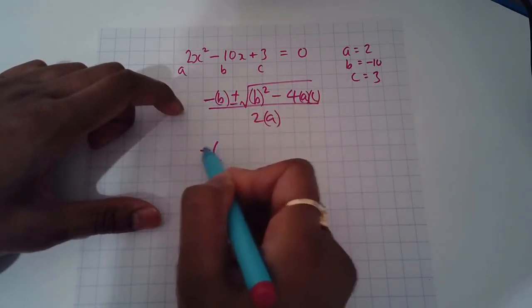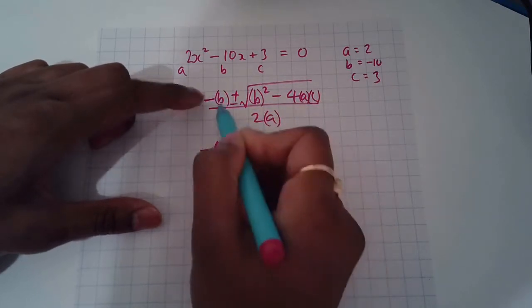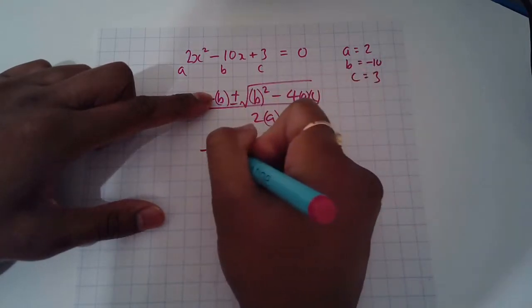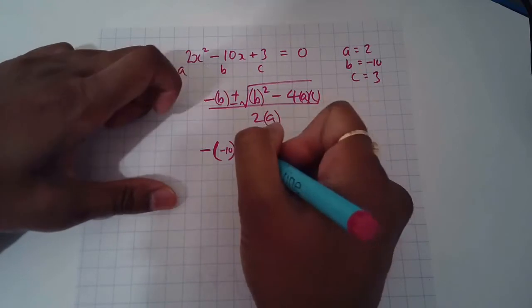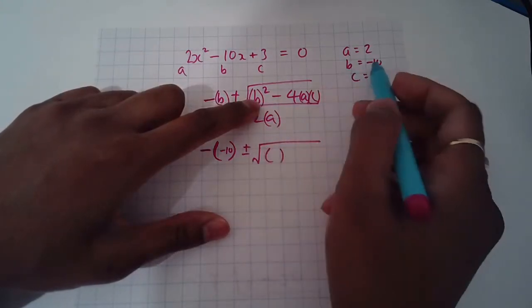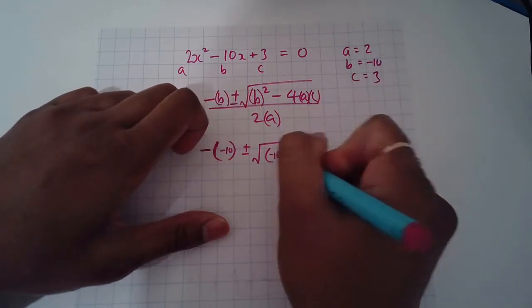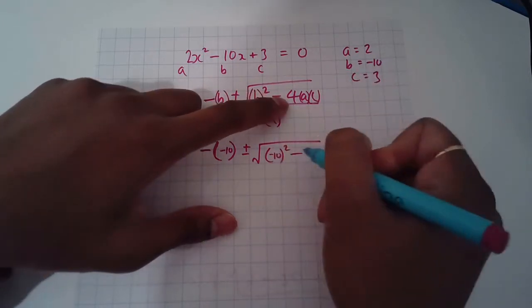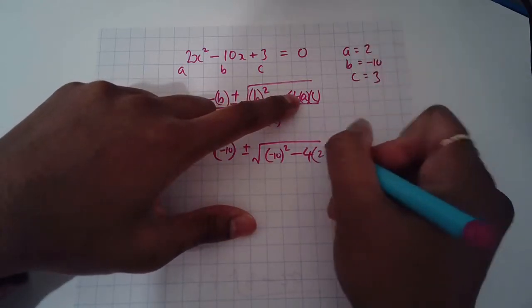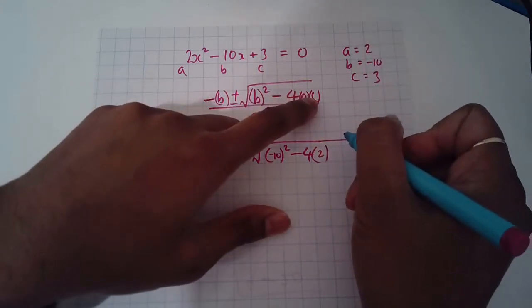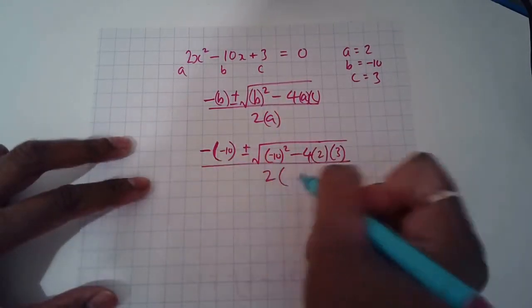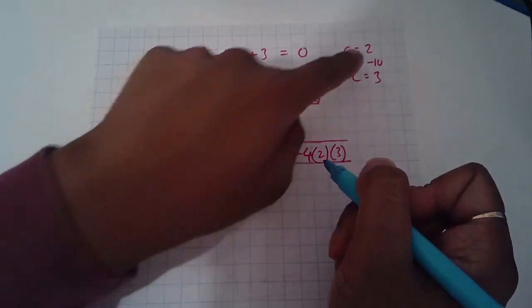There's a minus there, bracket. What does b equal? b is equal to, look at that, minus 10. Put the minus 10 in there. Plus and minus. b is minus 10, squared, minus 4. Replace the a with 2. Replace the c with 3. All over 2 multiplied by, replace the a with 2.